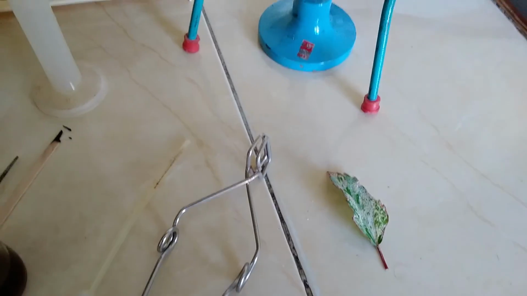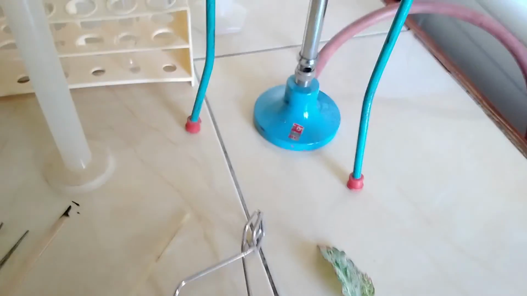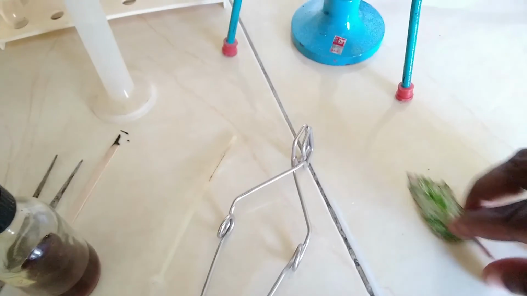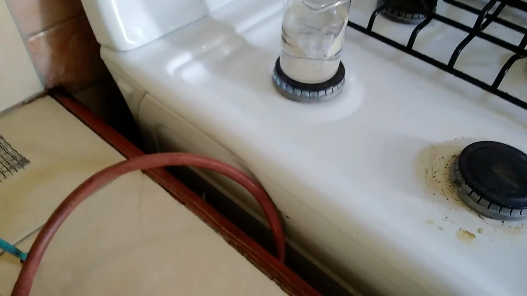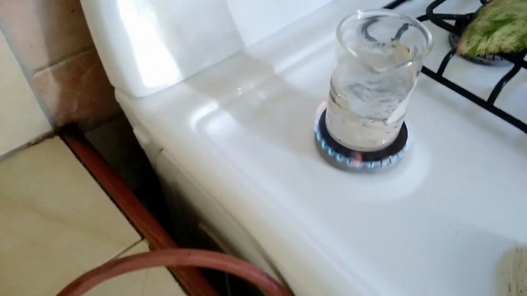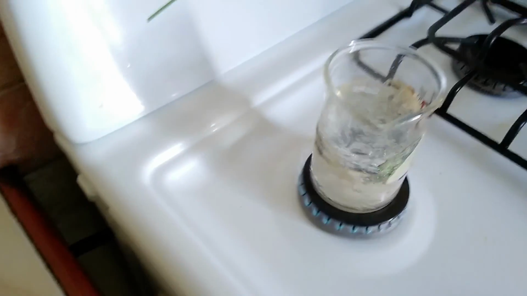So I'm using one hand to tape and one hand to show you the stuff. So I'm hoping that I'm doing just about everything right. I'm going to be putting the variegated leaf now into the water. You can see that the water there is all boiling, and I'm putting the leaf in the water here.